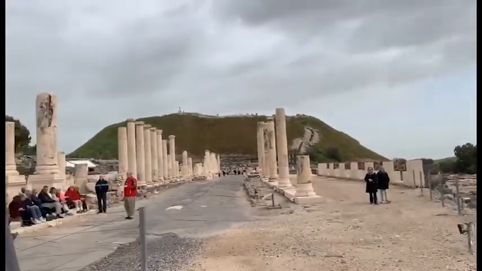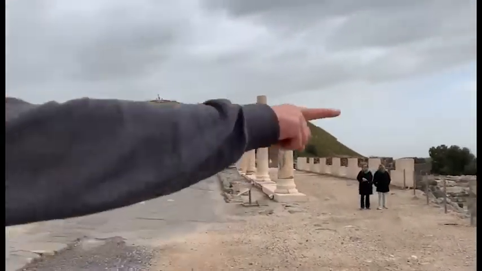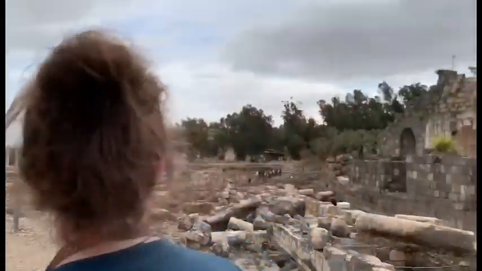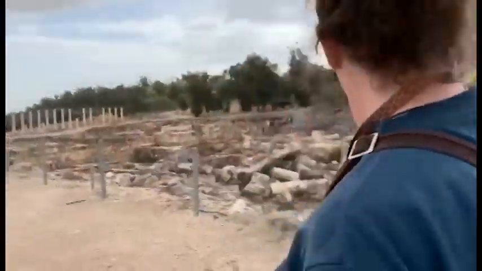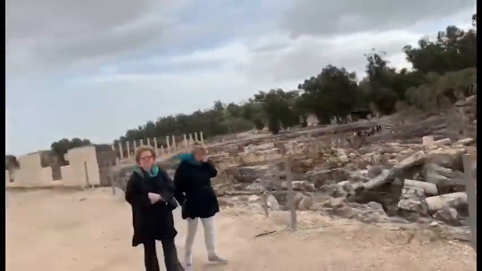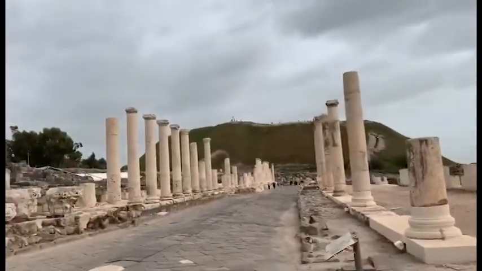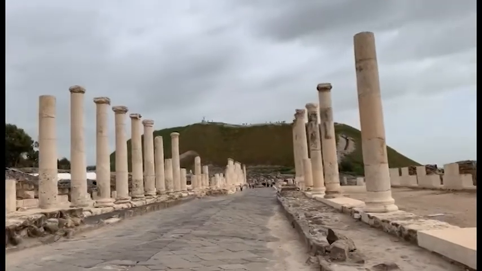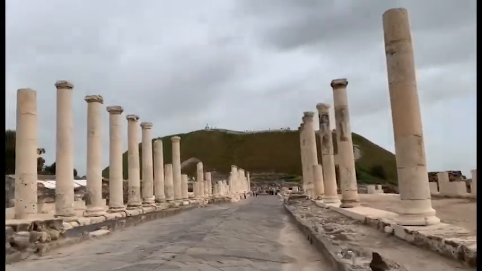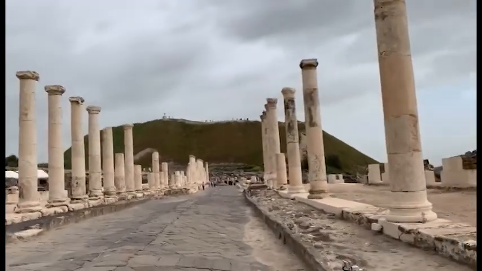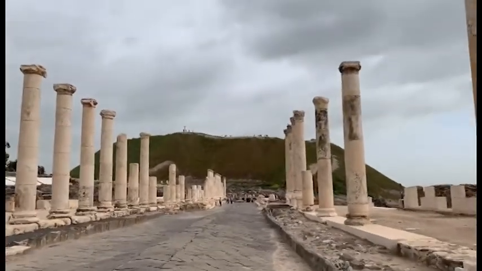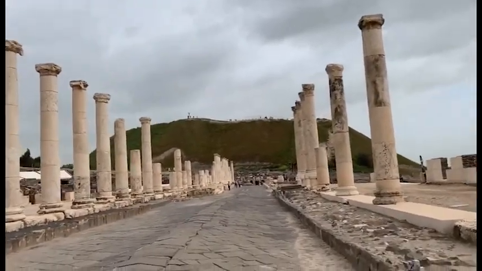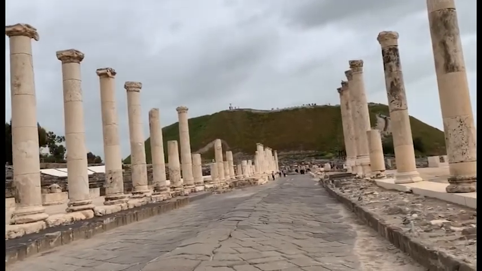Now, the city suffered major earthquake damage. You can see the pillars that are all strewn all over the place, and you can see the street, the Cardo Maximus here, is greatly damaged by it as well. Do they still have earthquakes here? Yes, they still have earthquakes here. They haven't had a big one in a while, which hopefully it'll be a while longer.